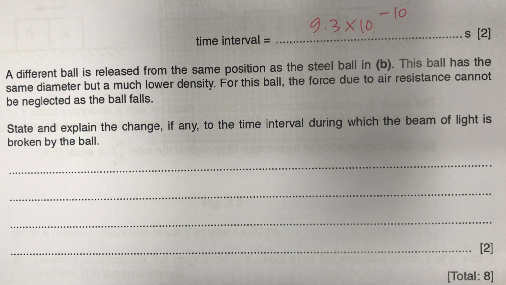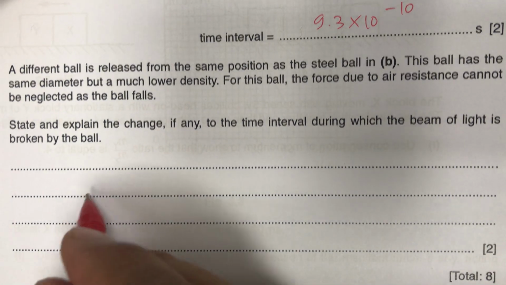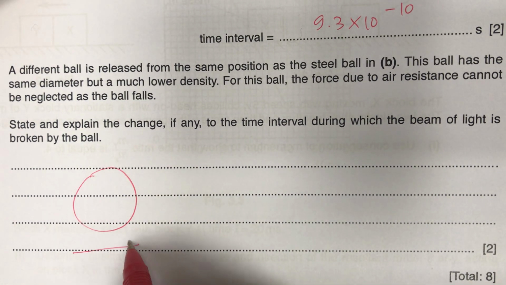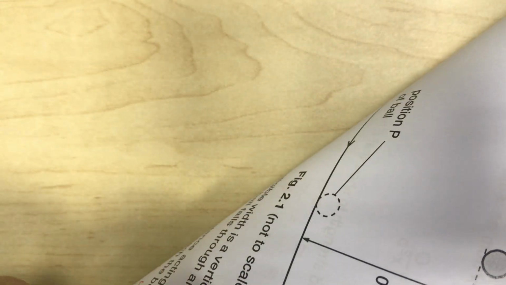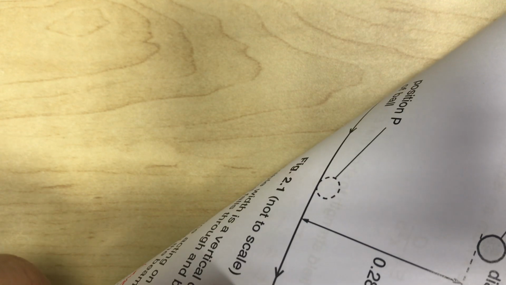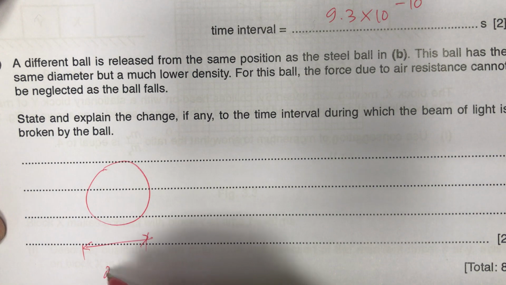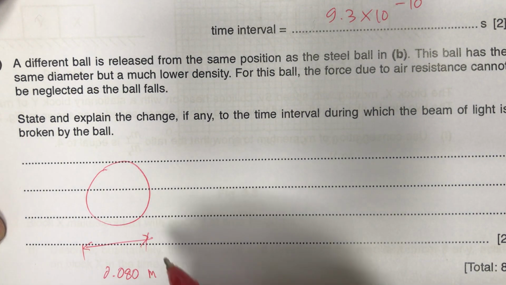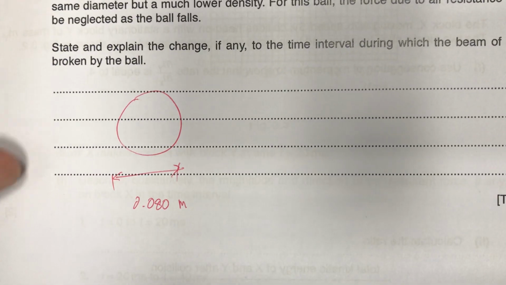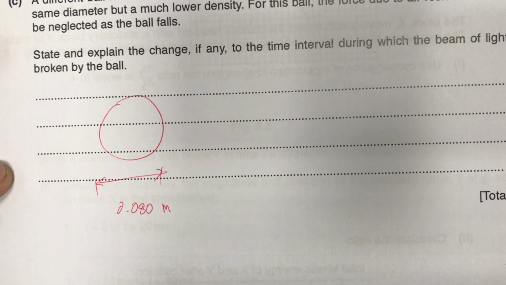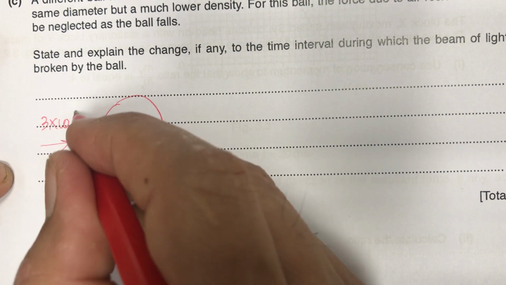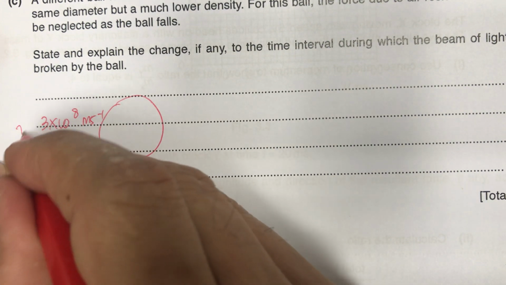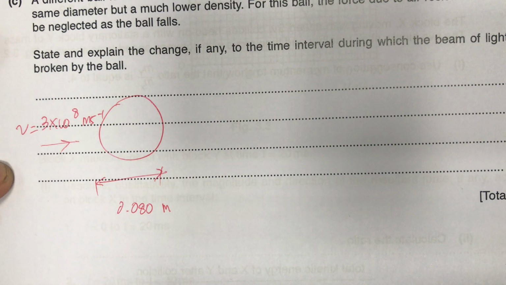This is about when the ball has diameter 0.08 meter. The velocity of the light beam is around 3 times 10^8 meter second minus 1. This is v of light beam.